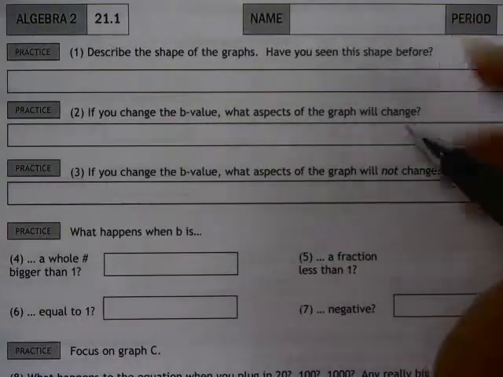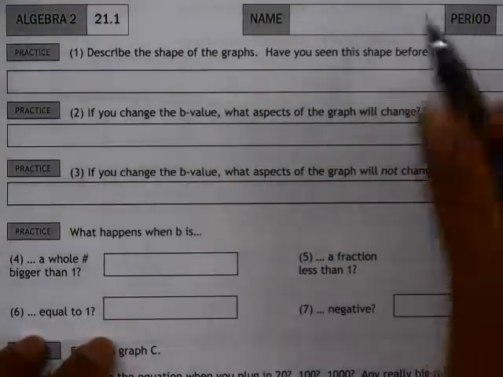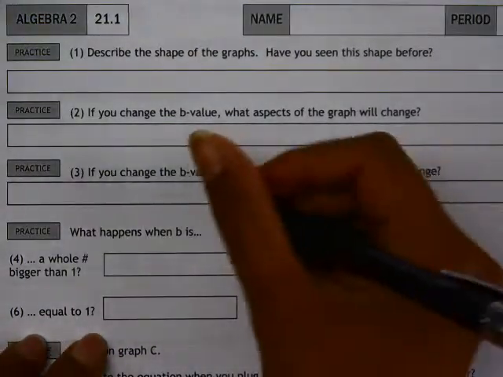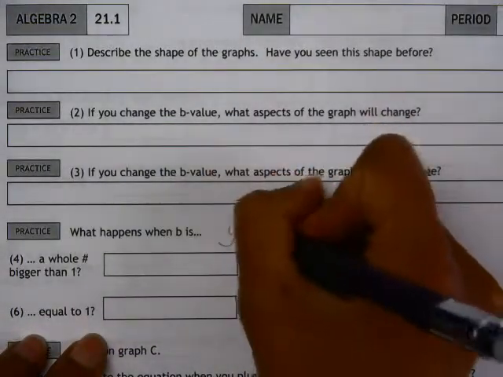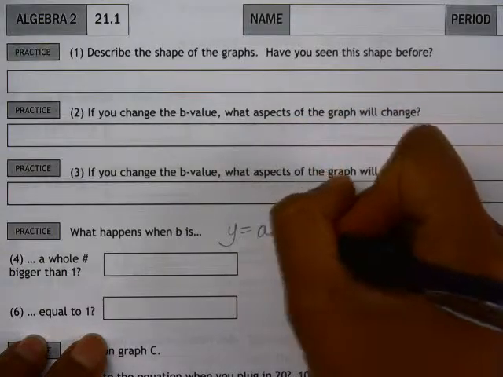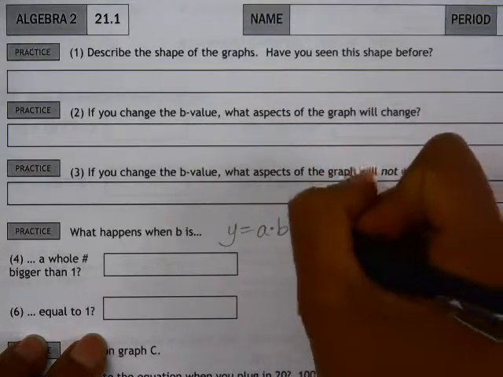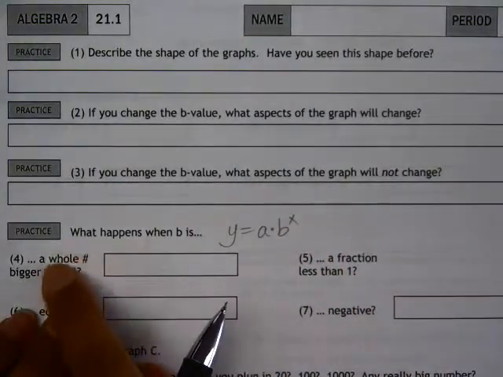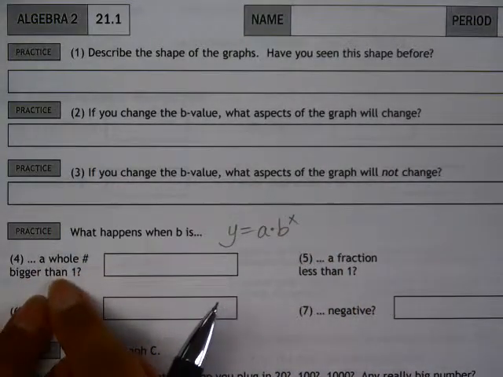This is worksheet 21.1, and we're going to start by looking at questions 4 through 7. We're looking at graphs of exponential equations that are of this form. So let's look at the questions. What happens when b is a whole number bigger than 1?